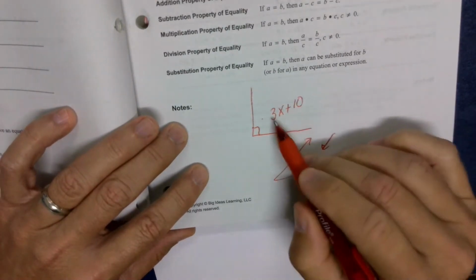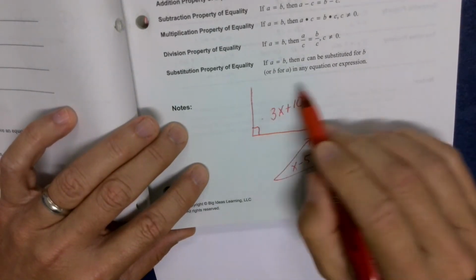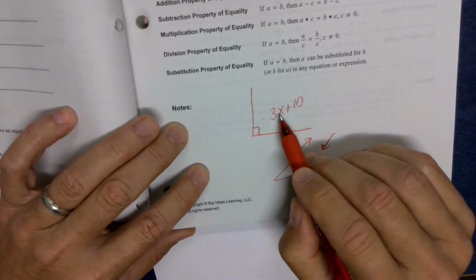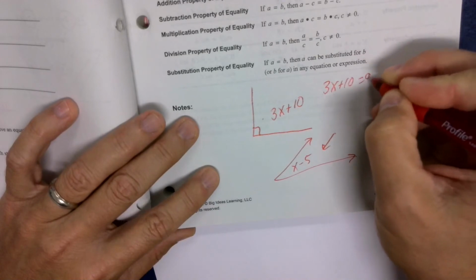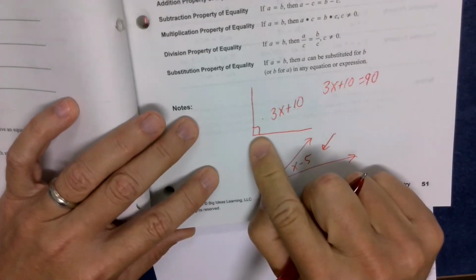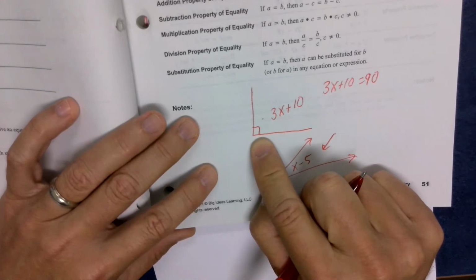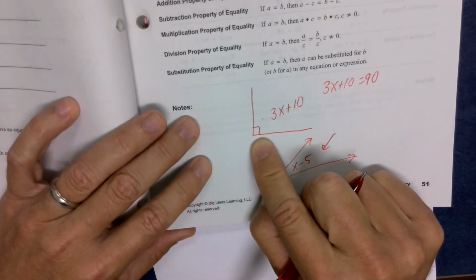Well, the first thing I would do right now is I would be able to solve for x. So I can write 3x plus 10 equals 90 degrees. And I know that that equals 90 degrees because that's a right angle. And by definition, a right angle is equal to 90 degrees. I can put all those things out and justify them.